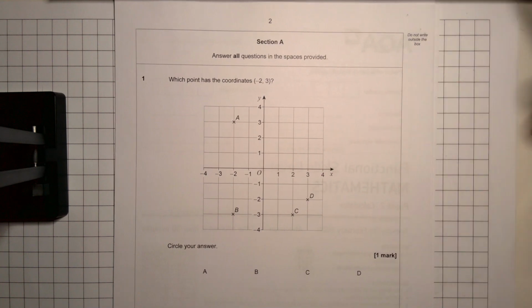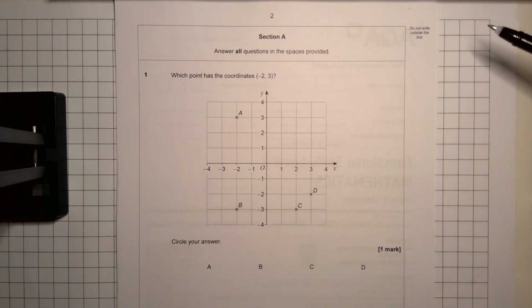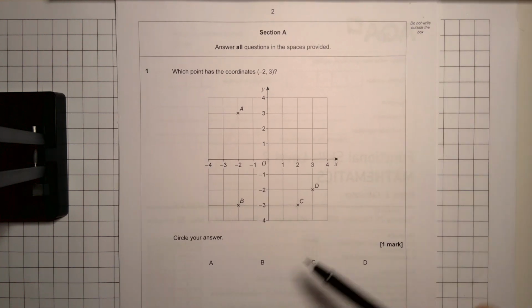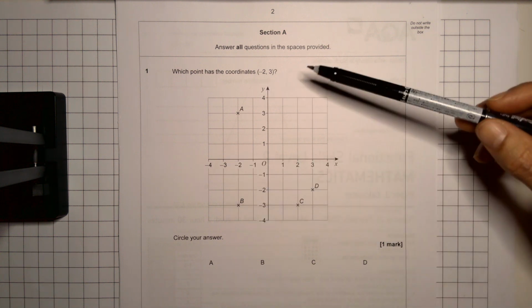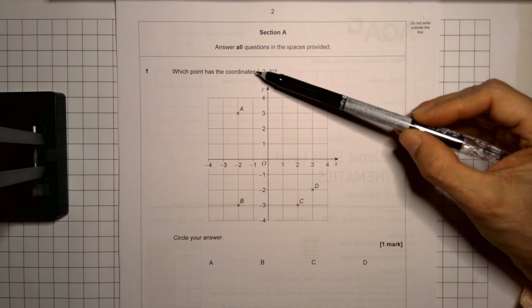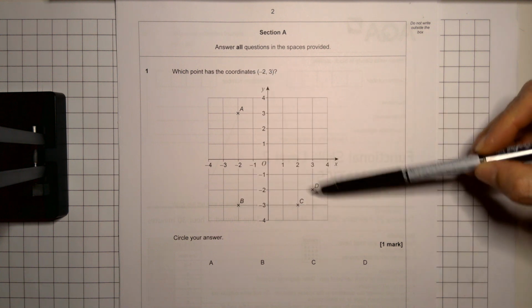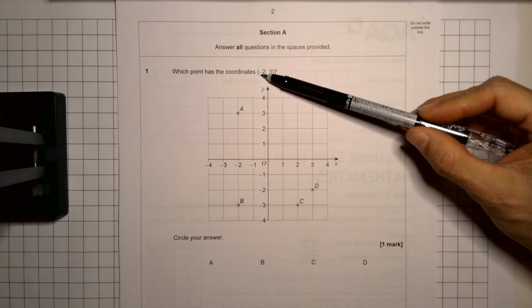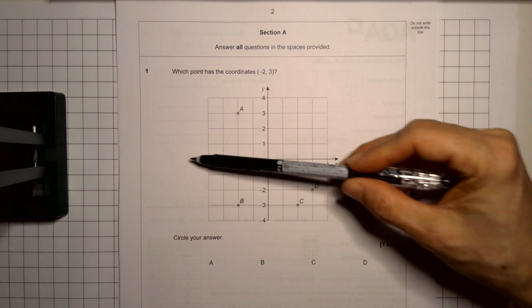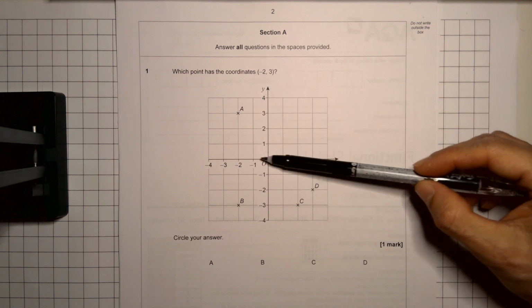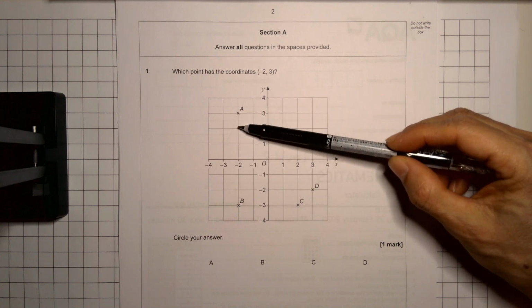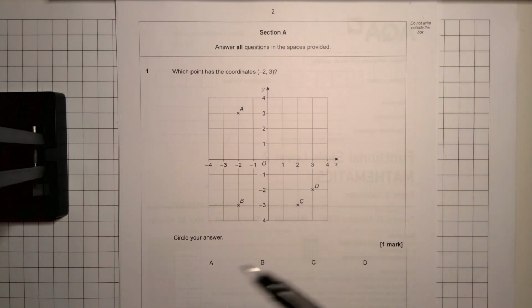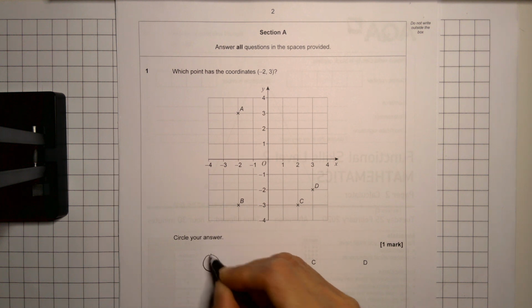Here we have section A. These are the short questions, and as you can see it is a multiple choice question. Down here we have the selection, it's a 1-mark question, and we have a grid asking us to find which of these points A, B, C and D corresponds to a -2 and a 3. So -2 is in the horizontal direction, so we're going to go -2, and a 3 is in the vertical direction, so we're going to go 1, 2 and 3 up. So in this case the answer is A. So we circle it. Okay.